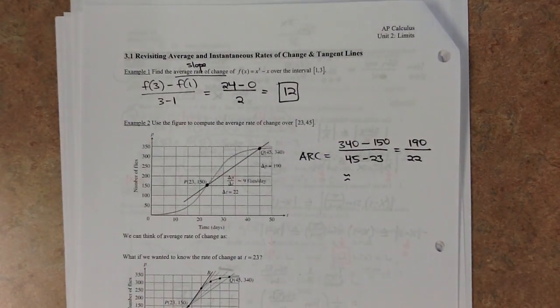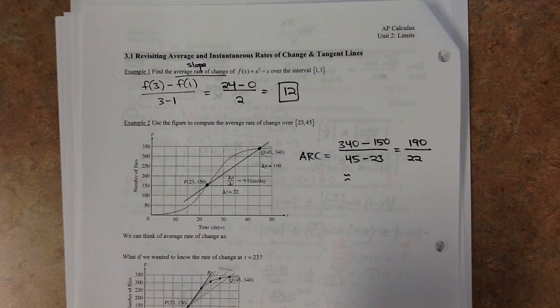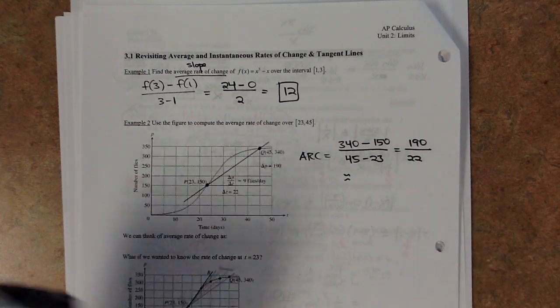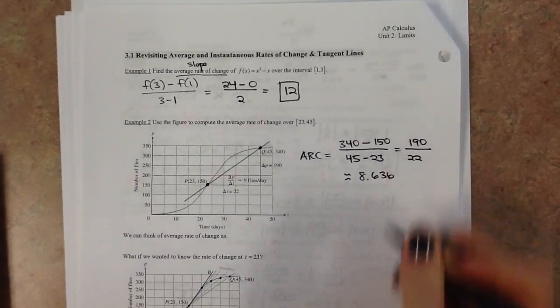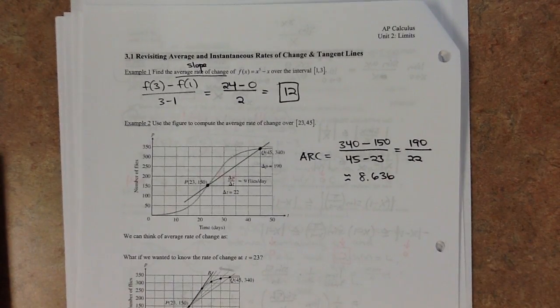8.6. Let me get an exact. Let me grab a calculator. So we divide this, you get 190 divided by 22. There we go. Okay, so we get about 8.636. Because remember, in AP, we do always want to round to 3 decimal places.